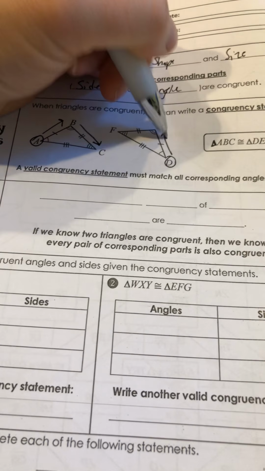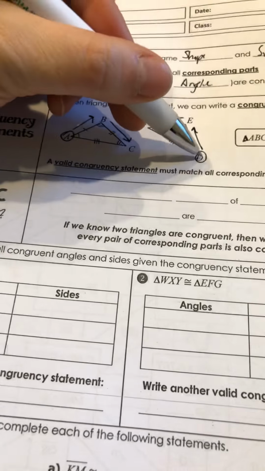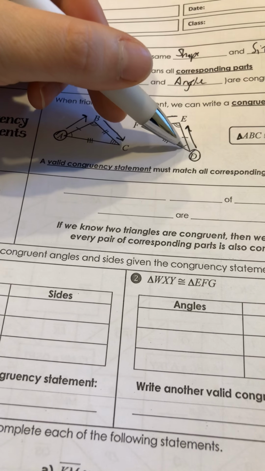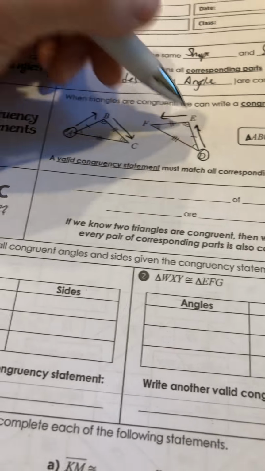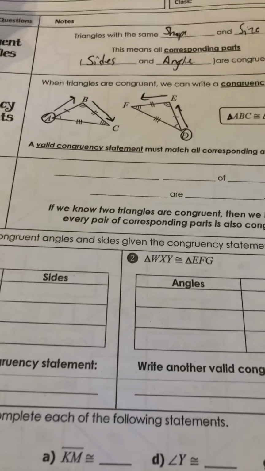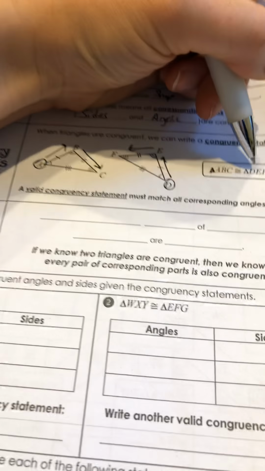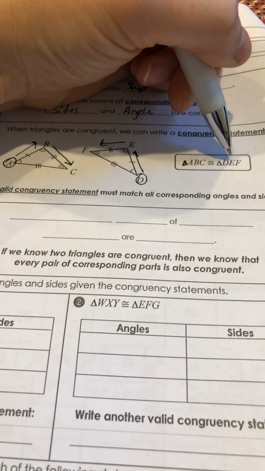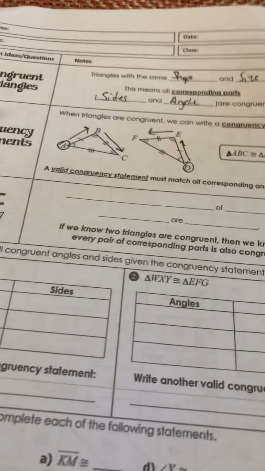D to E to F. They follow the same order. So D to E is 1 tick to 2, 1 tick to 2, and then to 3, and then to 3. So each angle matches up in this congruency statement. Okay? It is very particular. Order does matter because it states that angle A corresponds to angle D, angle B corresponds to angle E, and angle C corresponds to angle F.